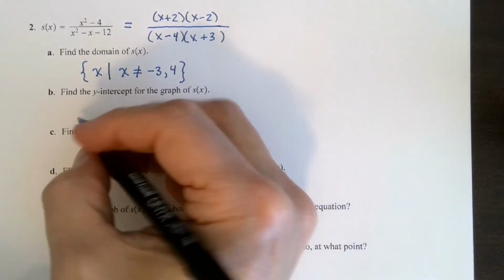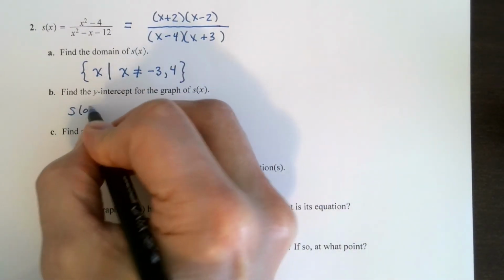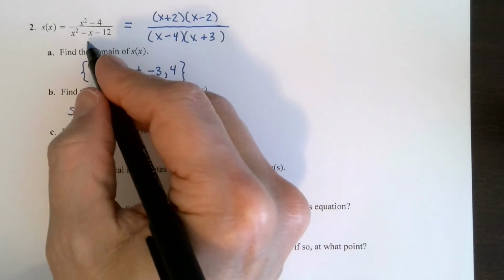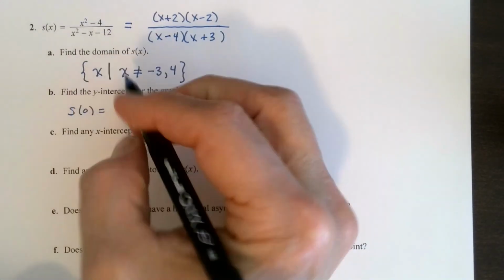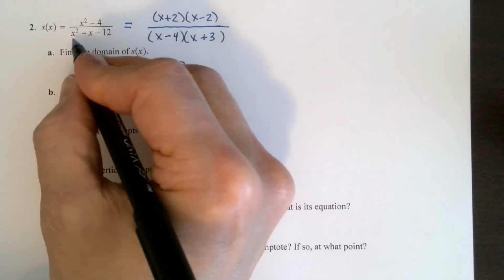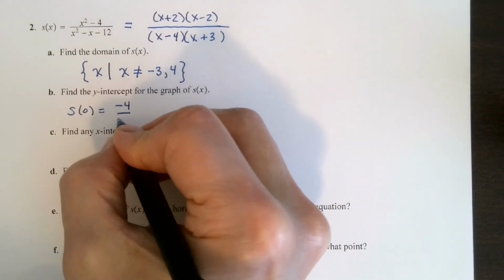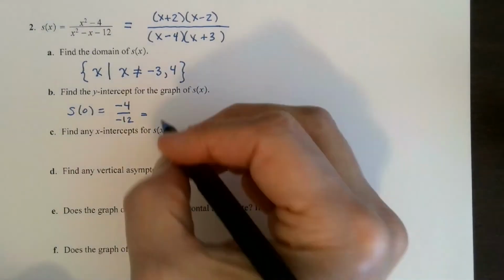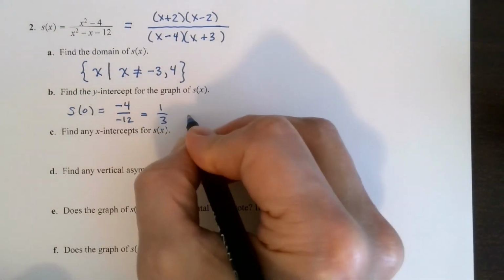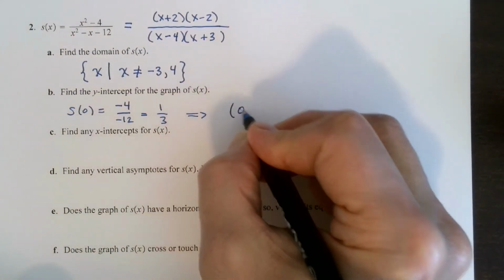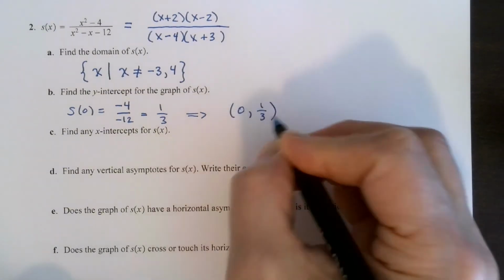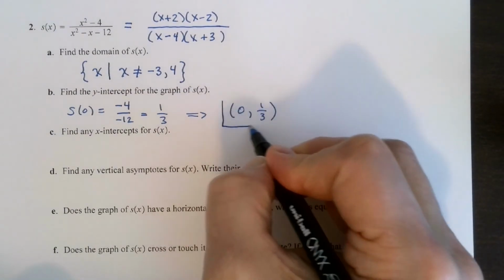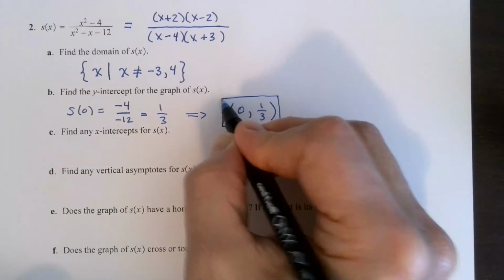What's the y-intercept? If I plug in 0, what am I going to get? I'm going to plug in 0 here. Notice if I plug in 0 up top, I get negative 4. If I plug in 0 on the bottom, I get negative 12. Negative divided by negative is positive, and 4/12 is 1/3. I think that was our y-intercept for the last function, just a coincidence. There's the y-intercept for this function.